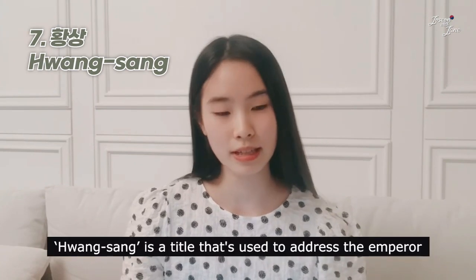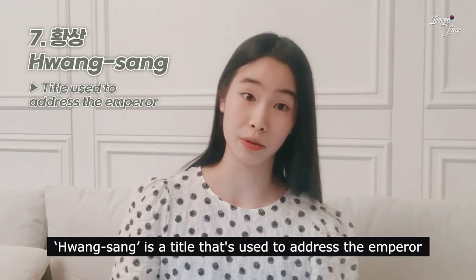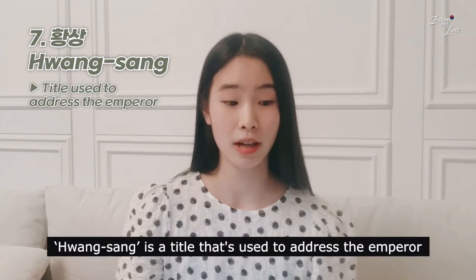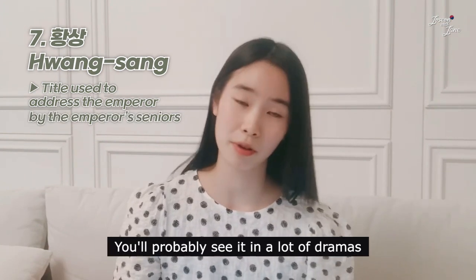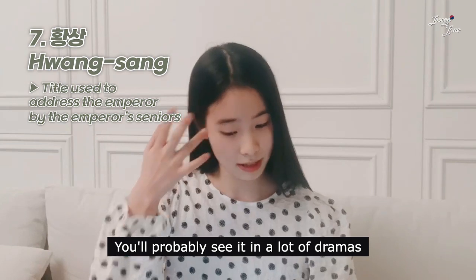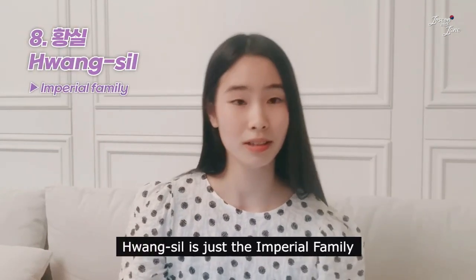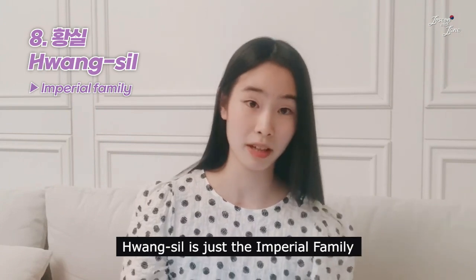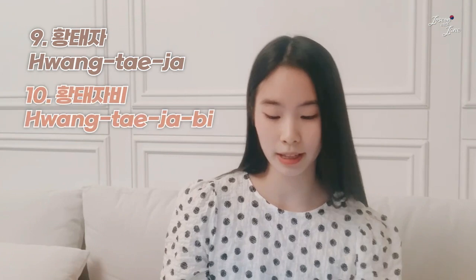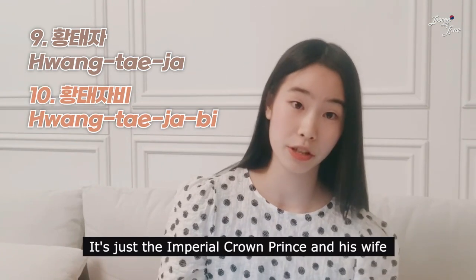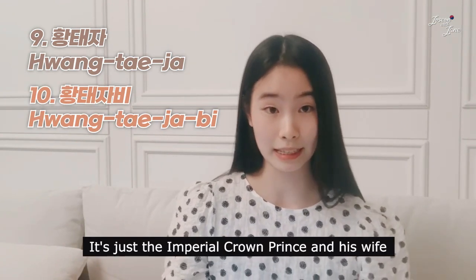And then obviously 황상. 황상 is a title that's used to address the emperor by someone that's either older than him, like his grandma or his mom. You'll probably see it in a lot of dramas. And then next on my list is 황실. 황실 is just the Imperial Family or the Imperial House, the dynasty. And then 황태자 and 황태자비. It's just the Imperial Crown Prince and his wife.